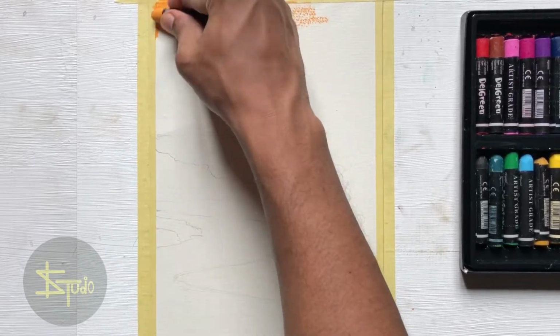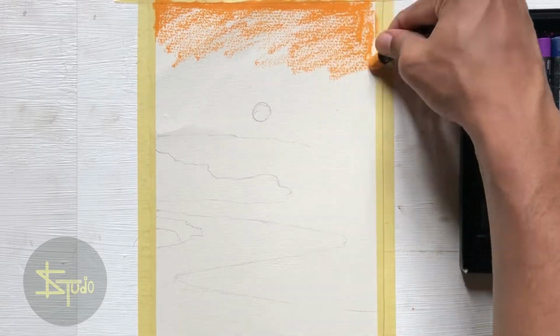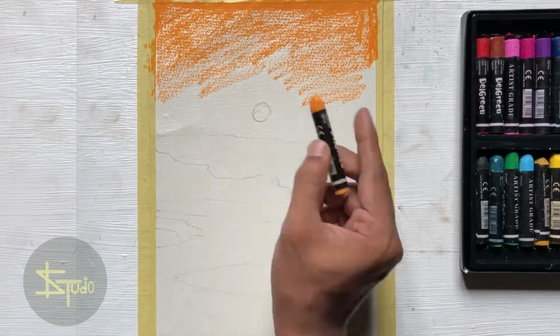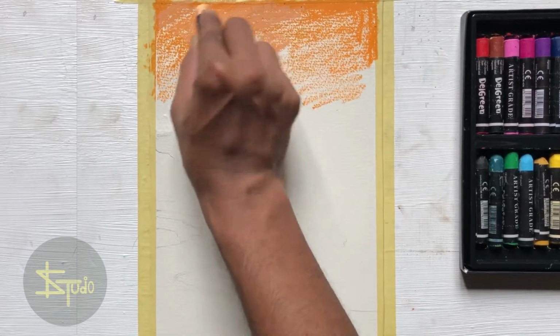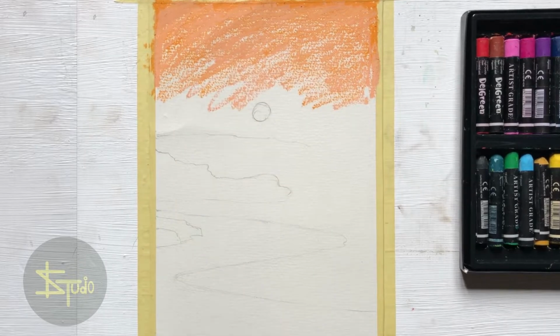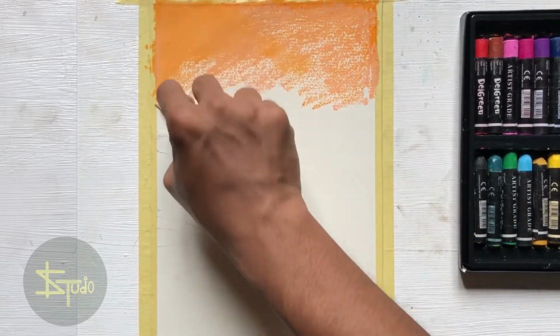Draw the area following my drawing step. Start applying color from the top with yellow orange first, then use pale orange and white to blend them. Also use a blending stump for a more accurate blend. Use yellow for the sun and orange around the sun.